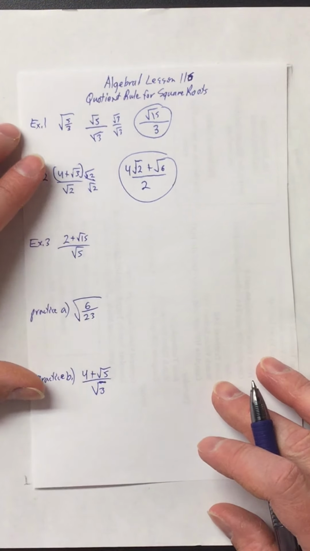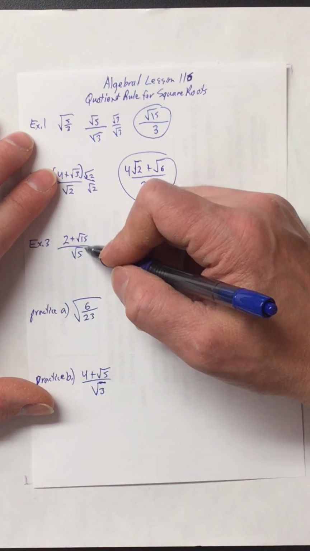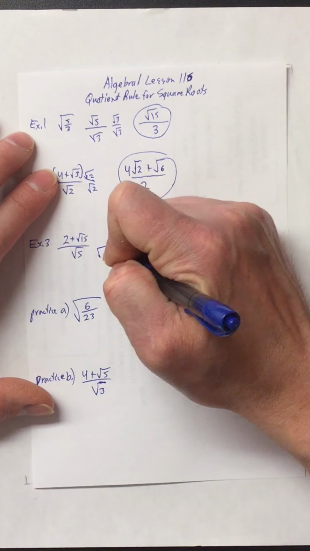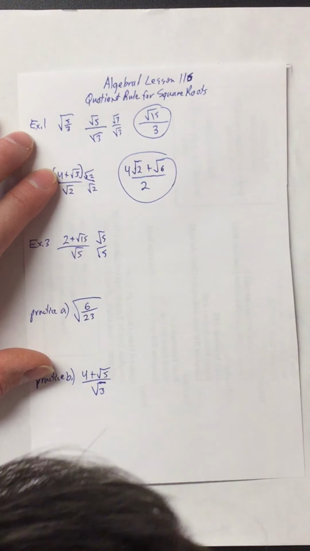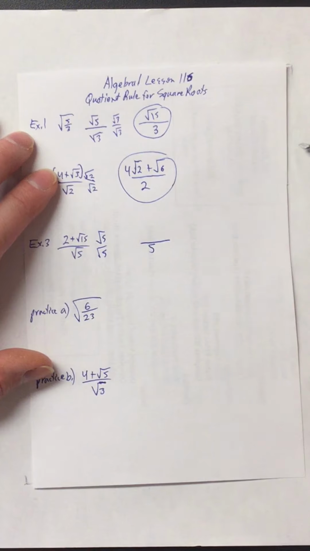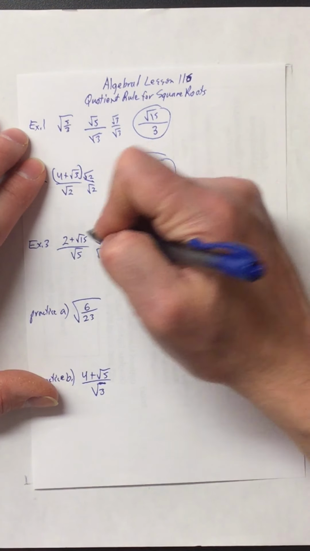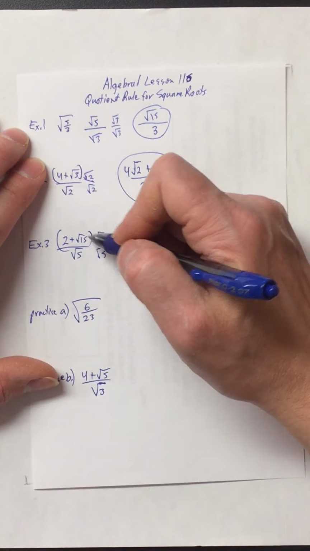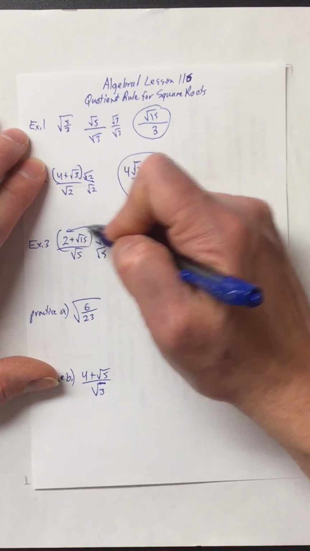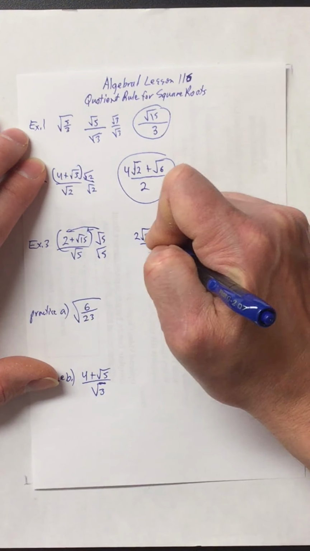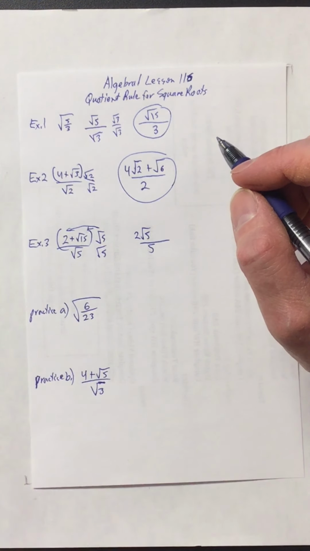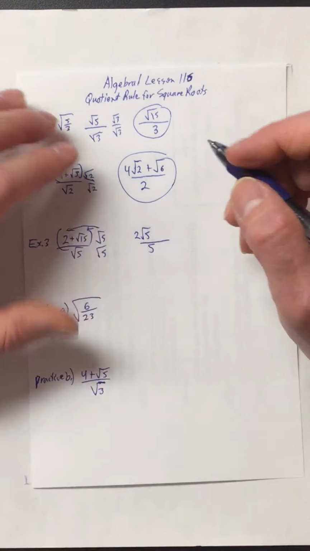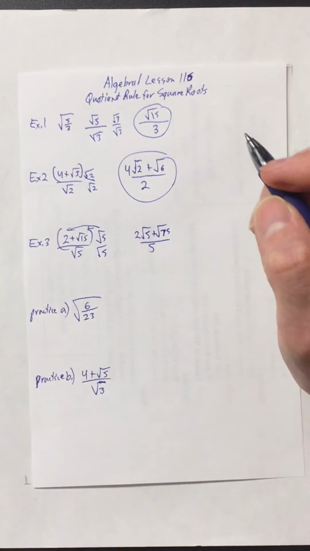All right, let's look at the next example here. Once again, we want to simplify. So we're going to multiply by the square root of 5, right? So that we can cancel that out. The square root of 5 times the square root of 5 is 5. So now it's a whole number. But what do we do on the top there? Well, on the top here, multiply it by both of these terms. We get 2 times the square root of 5 in the first term. In the second term, we get 5 times 15, so plus square root of 75.